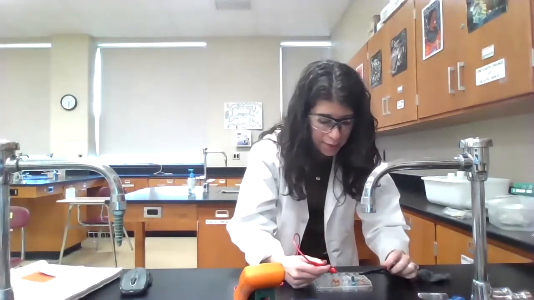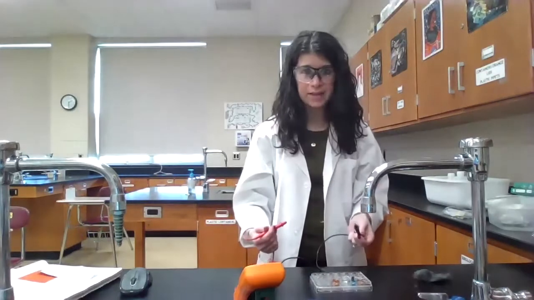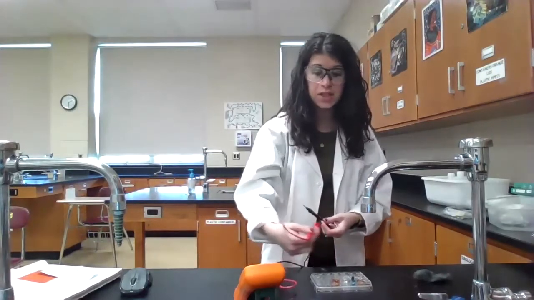But again, I am getting a positive value when I set the copper as the anode. If I were to switch these, I would get a negative reading. So as long as we just note which one we made the anode, which one we made the cathode, it doesn't really matter. But we just need to make sure we are recording that.